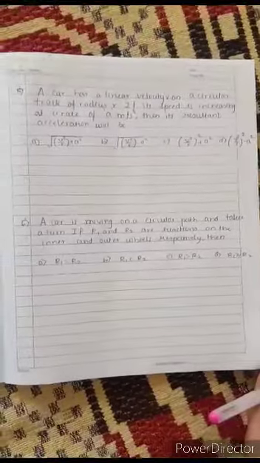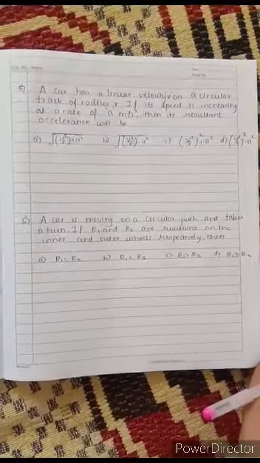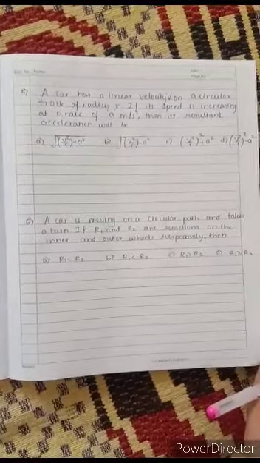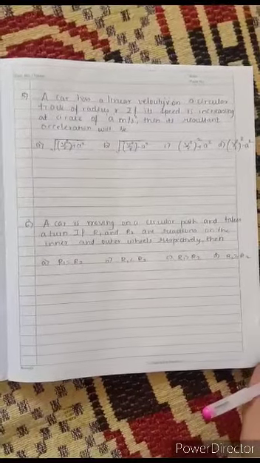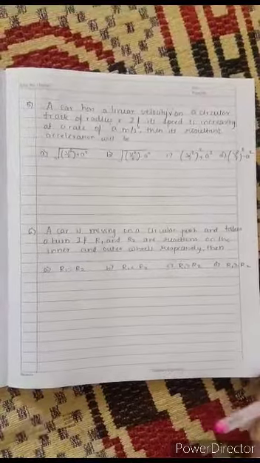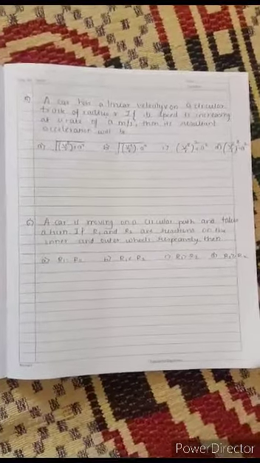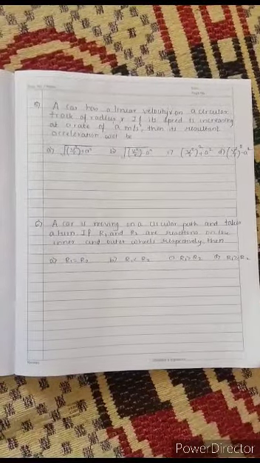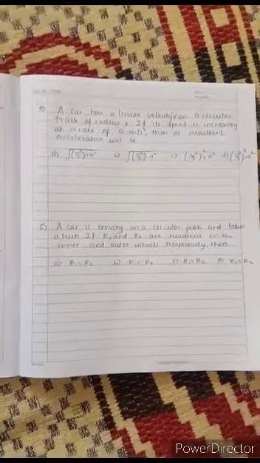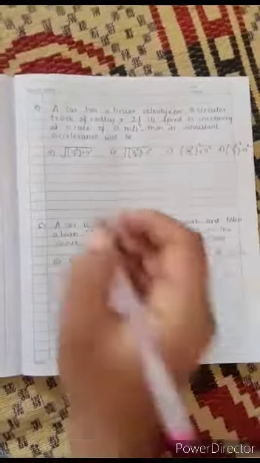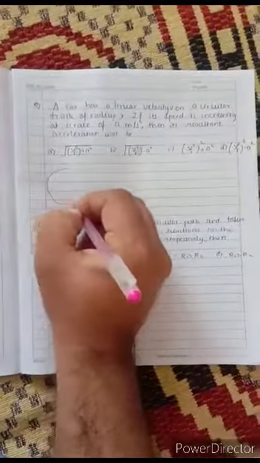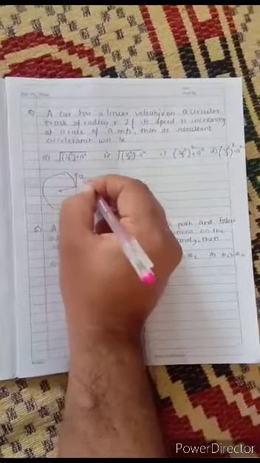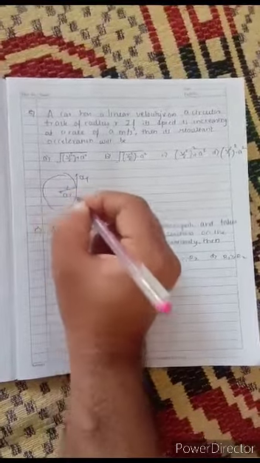The next problem. A car has linear velocity v on a circular track of radius r. If its speed is increasing at a rate of a meters per second square, then its resultant acceleration will be. Now students, it is very important to know that two types of accelerations act on a body performing circular motion, as we have discussed in our earlier problem. One is tangential acceleration and one is radial acceleration.